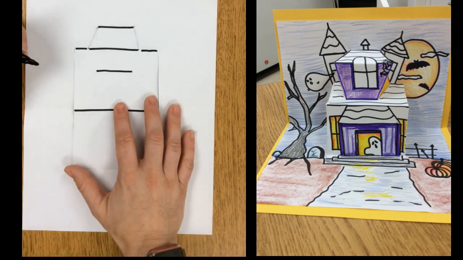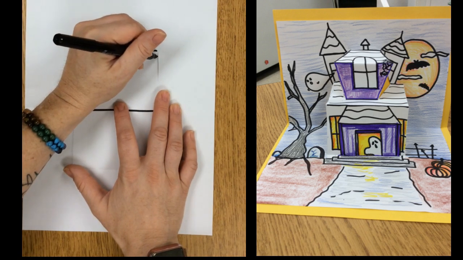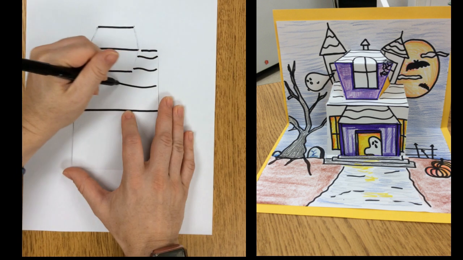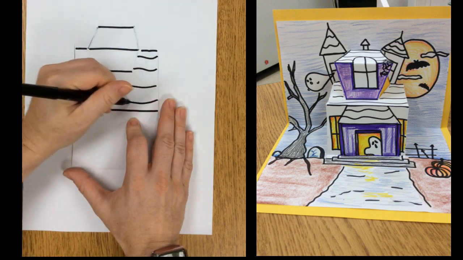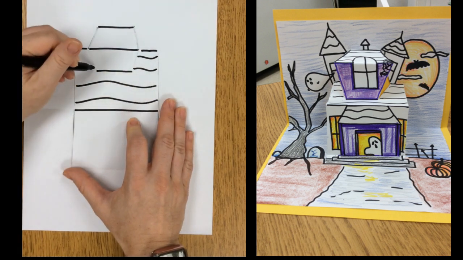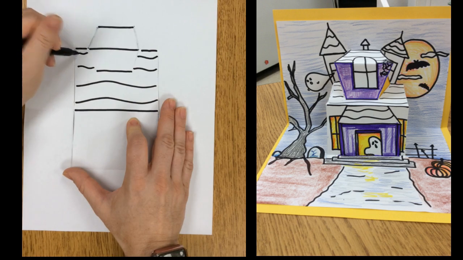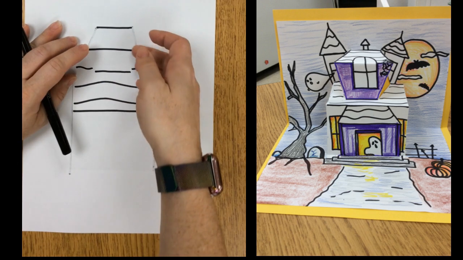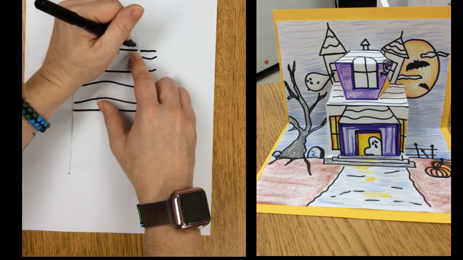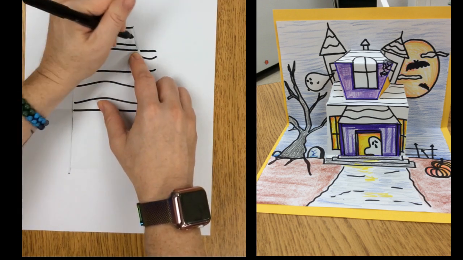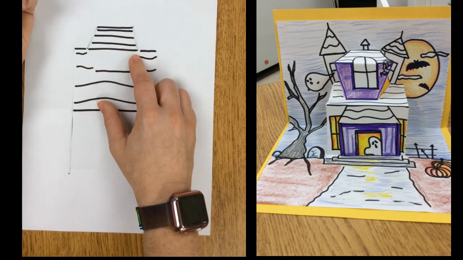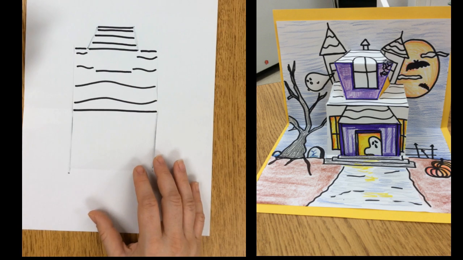Now, let's draw in our lines for our roof. You can do a wavy line all the way through, like this. So now I have my roof, but I'm not touching the inside. This one's my other roof too, and you can do some straight lines like this for your roof on this one. Then we're going to add in our window.